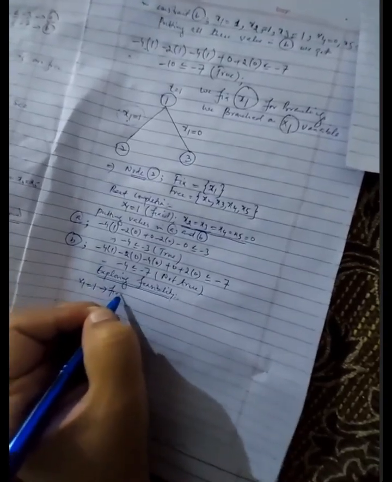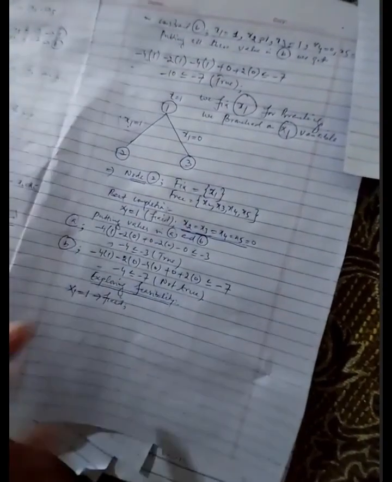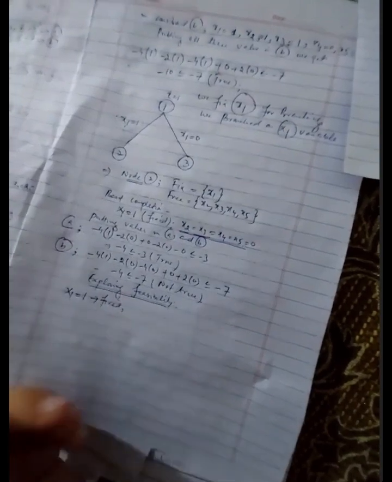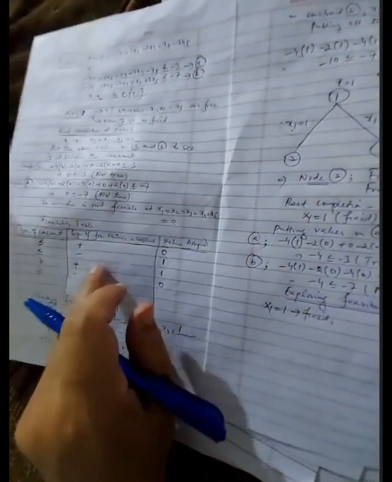This is fixed, we do not want to change this, but we need to find the value of x2, x3, x4, and x5 using this table and constraints.